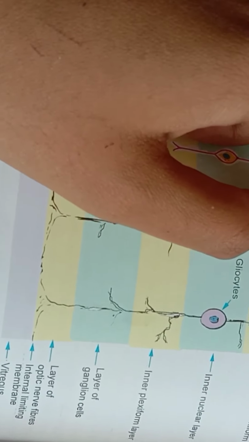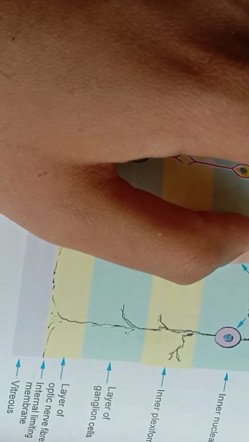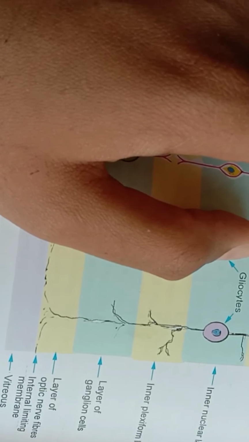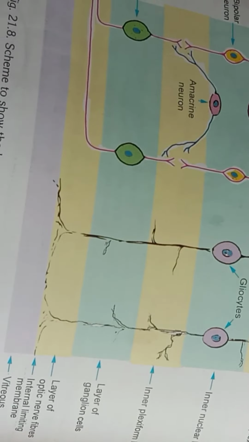Let us understand them in detail one by one. First let us take the pigment cell layer. It is a single layer containing pigments, and the processes from the pigment cells extend into the next layer, that is the layer of rods and cones. Here we have our rods and cones and their processes.